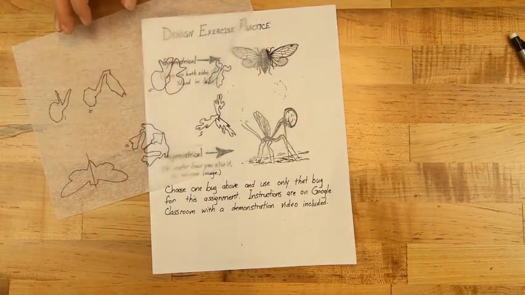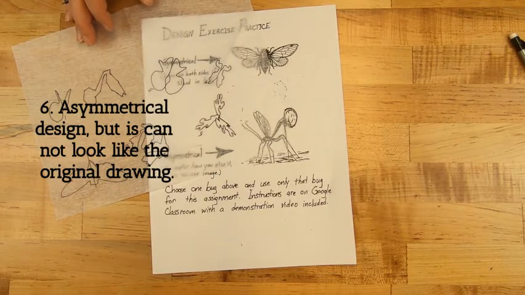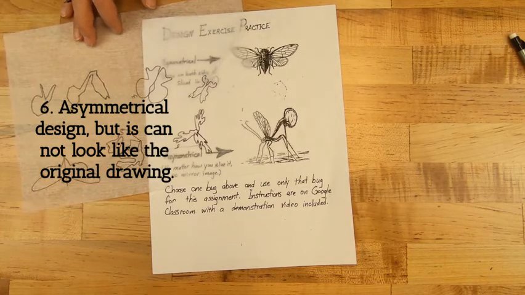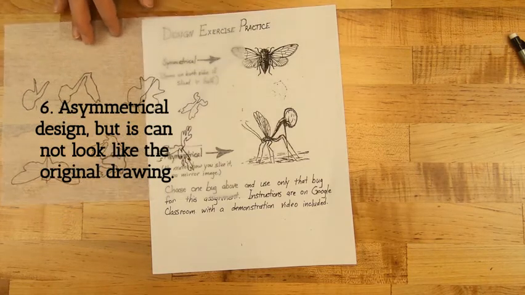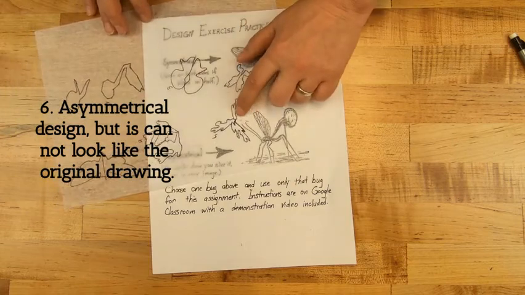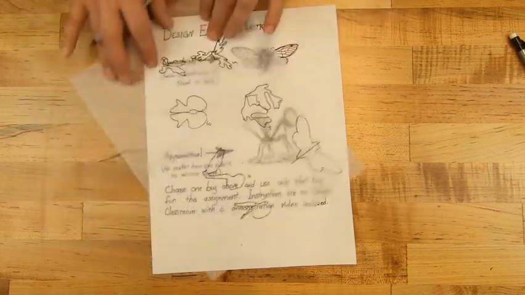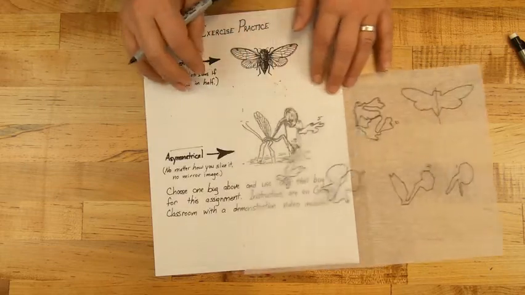Not bad. Number 6, another asymmetrical one, and it should not look like the original drawing. So number 5, the one that I've done right here, that would count as number 6, but I want another one.